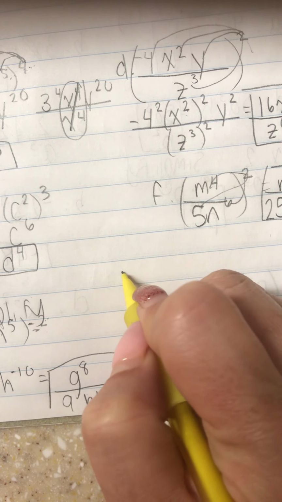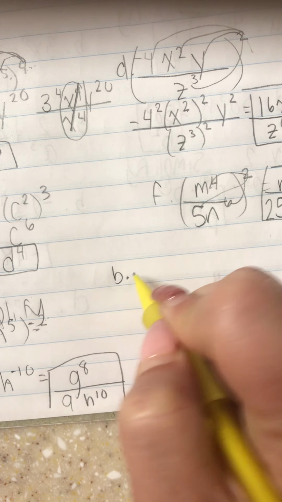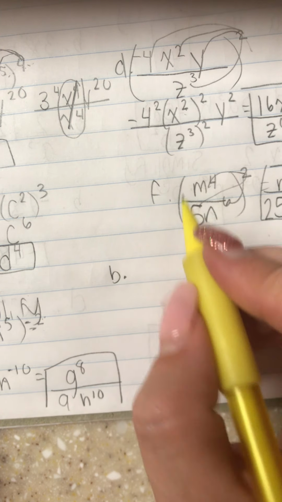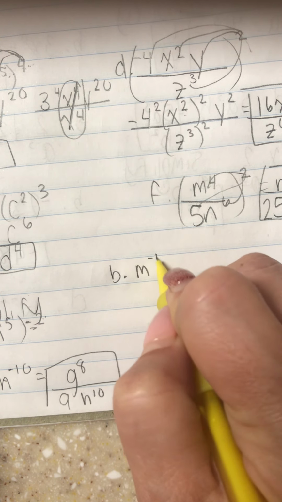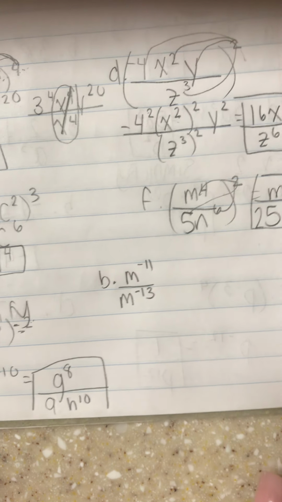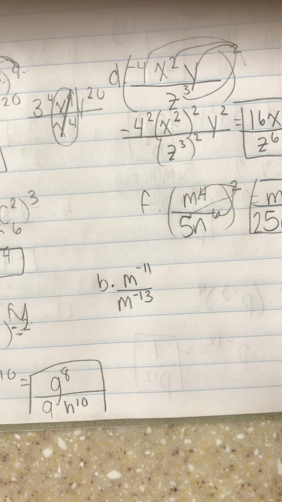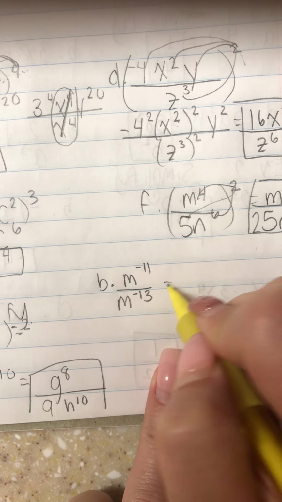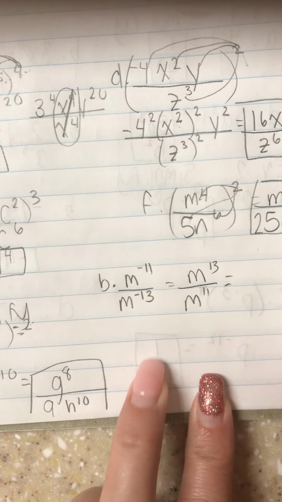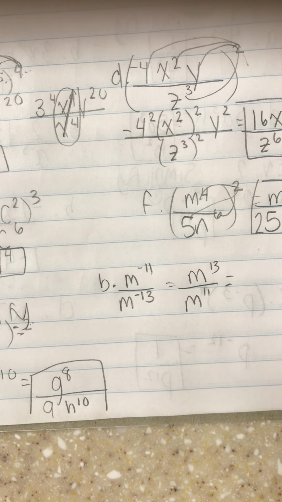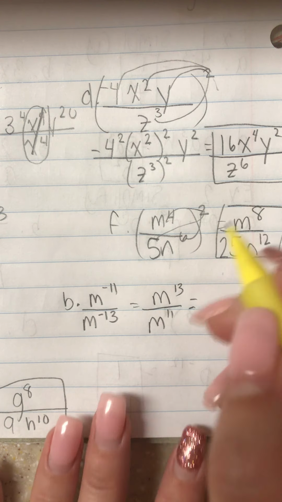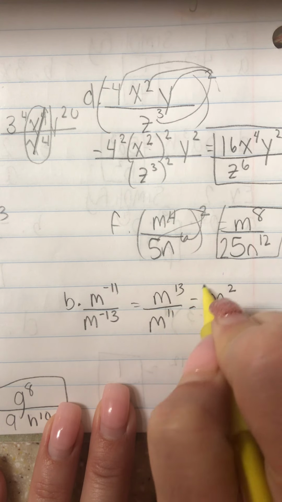Okay, you've got 2 more. Letter B. Let's do, they're both negative. Let's flip them both. Now what am I going to do? Subtract. 13 minus 11 is 2. My final answer is m squared.